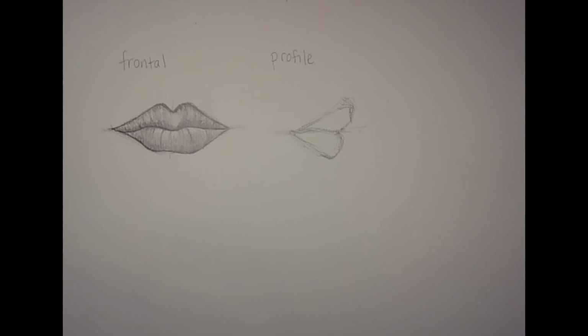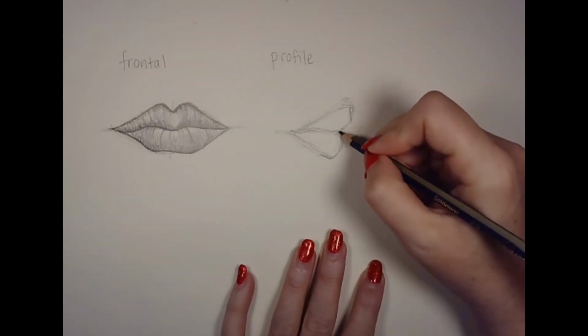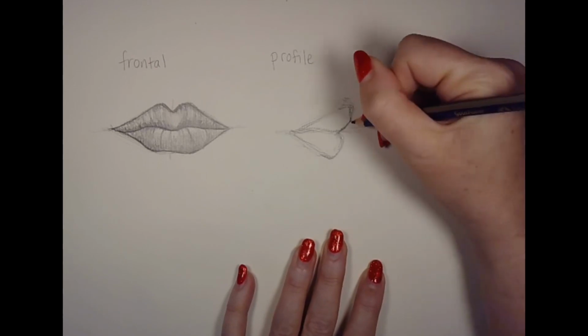I'm going to get a different pencil and darken in this contour line that I made.